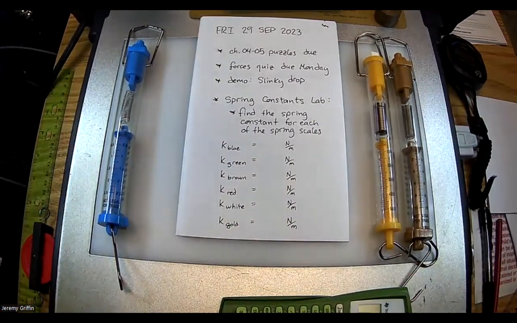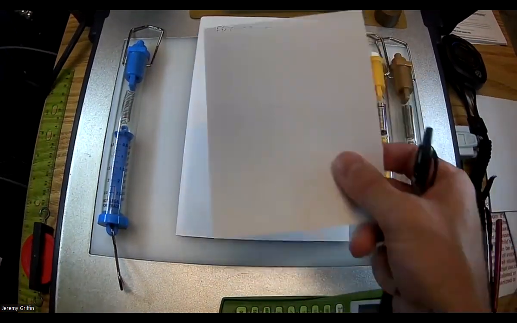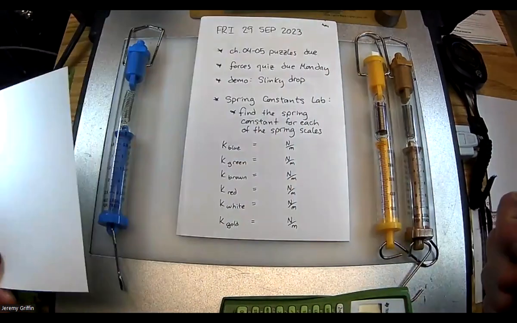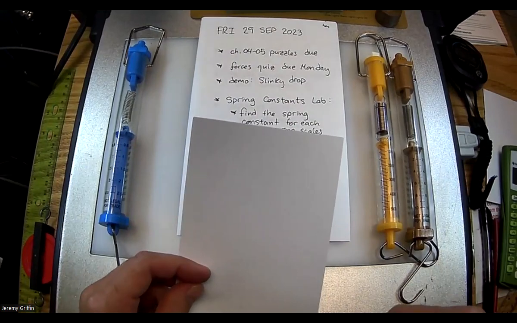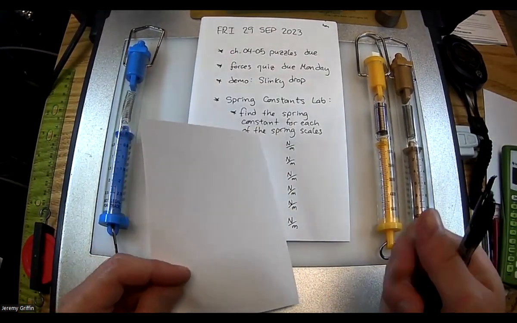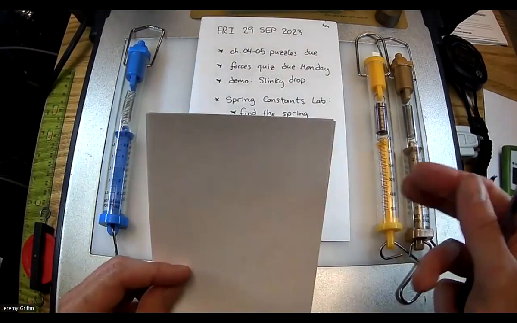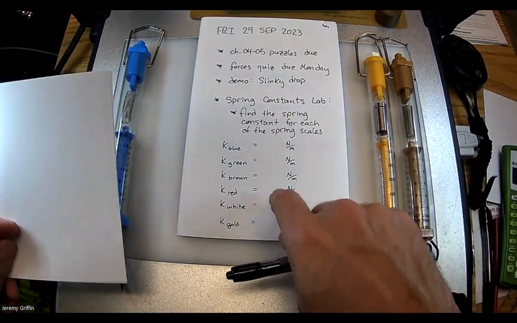I'll have 3 of those up here. But you guys also have a quarter page on your desk. You guys see that blank quarter page? All right, this is going to be the lab that's going to close out this whole unit. And then on Monday, we'll start something new. We're going to start a combination of things we're going to put together. We'll put centripetal force and gravitation and make orbits. So, a little bit of circular motion.